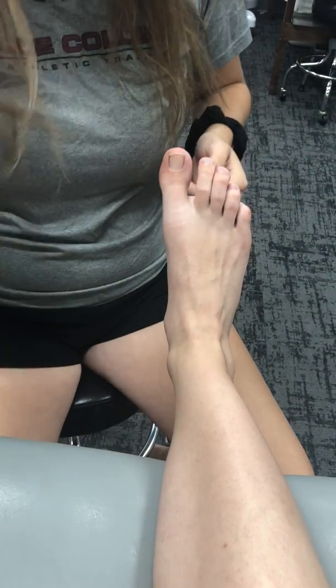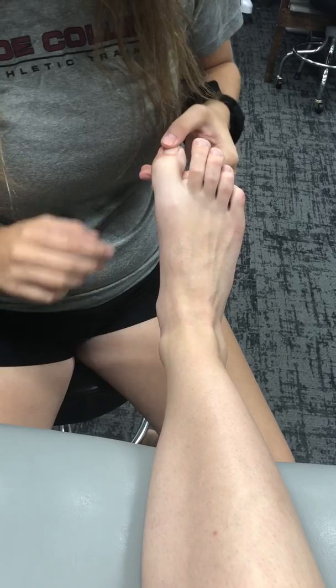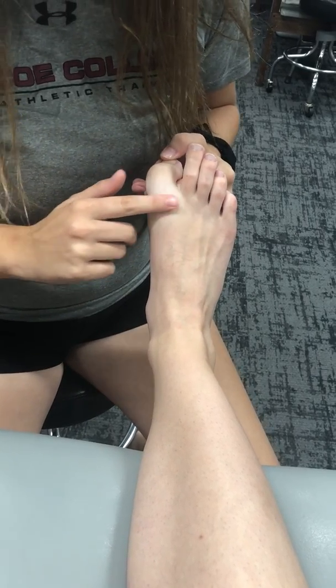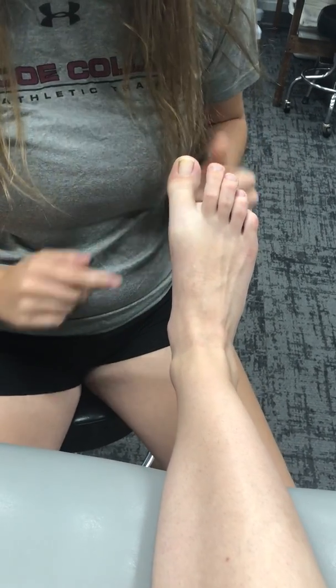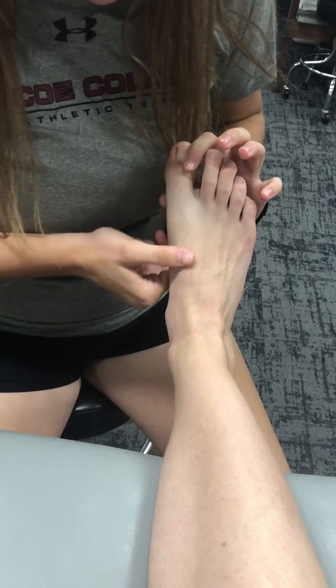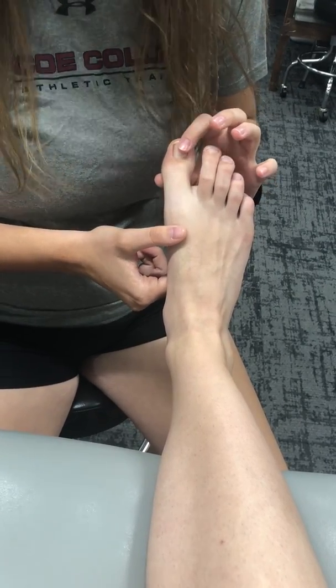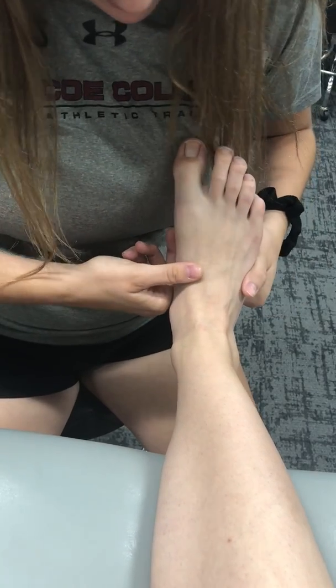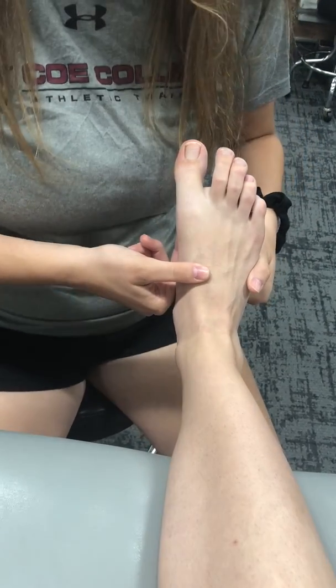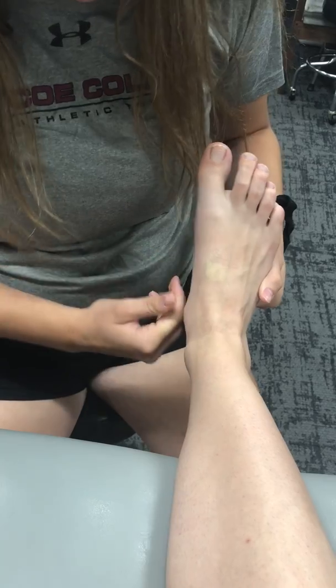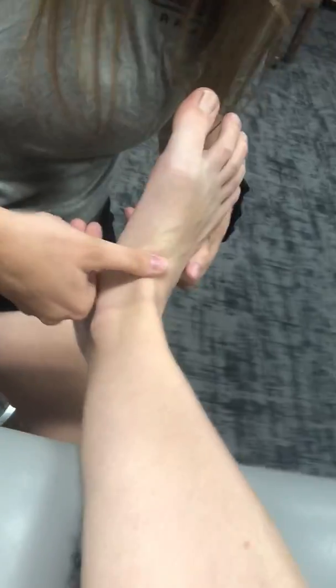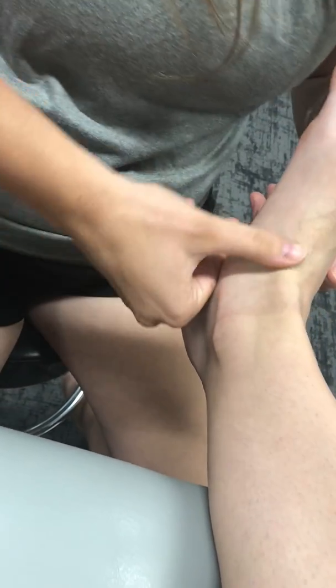First MTP joint. So that one, you'll have a flexor toe, and it's the joint right here. First metatarsal bone. That one is the bone right here. First cuneiform bone. First cuneiform bone would be right here. Navicular bone. Navicular bone is the bone right here. Start here and it goes across right there.